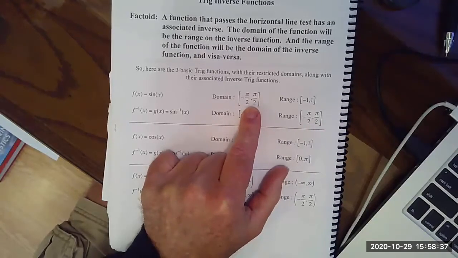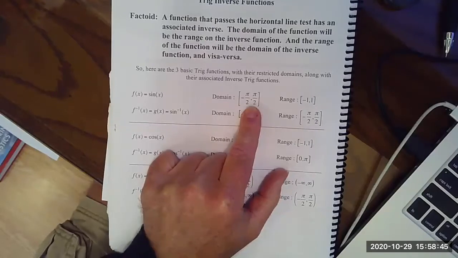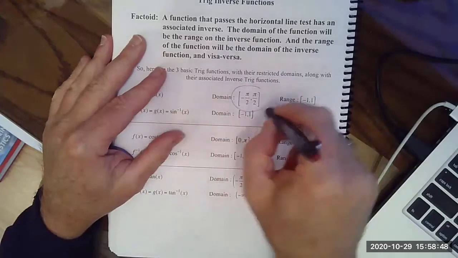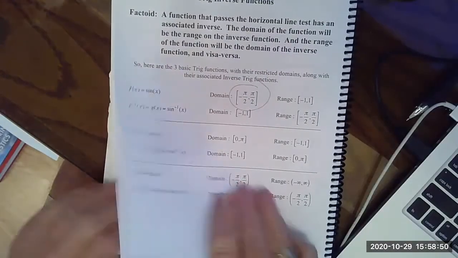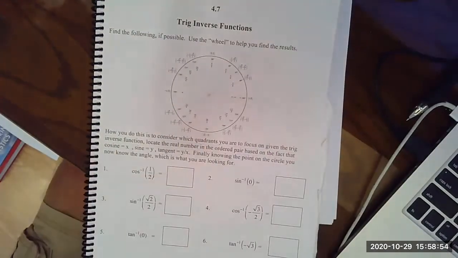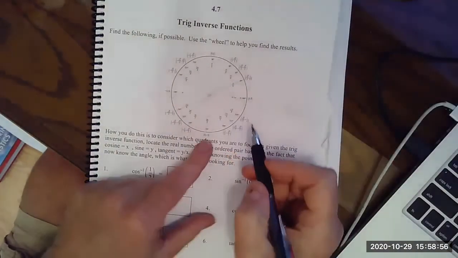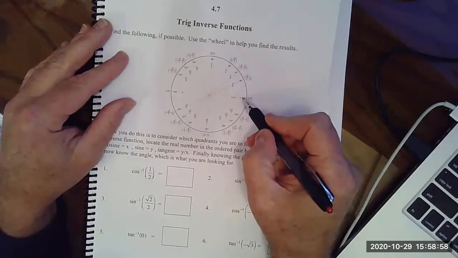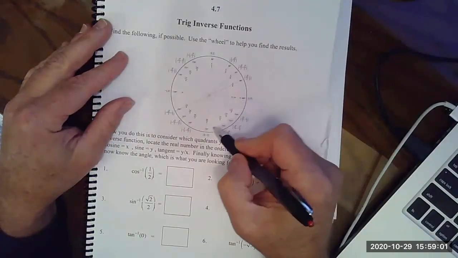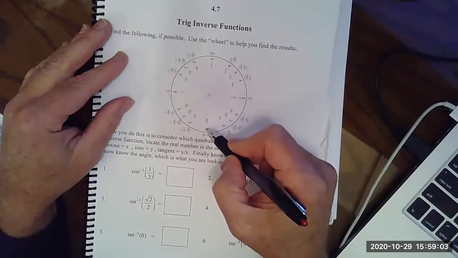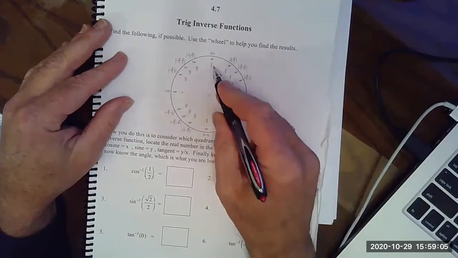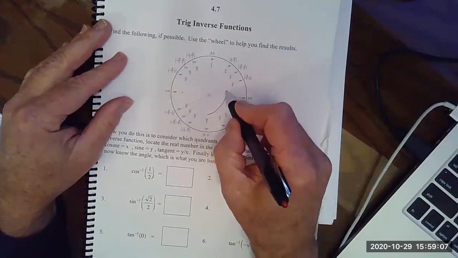Quadrant 2. Say it again, Xenia. Quadrant 2 would be... right? Here's a circle. Okay, so negative pi over 2 is from 0 to negative pi over 2, sitting down here. So from negative pi over 2 to pi over 2, negative pi over 2 to pi over 2.